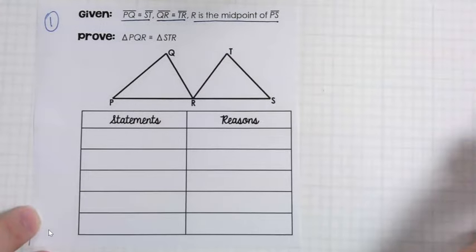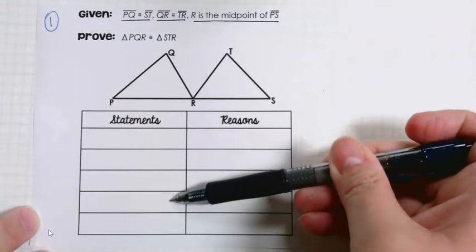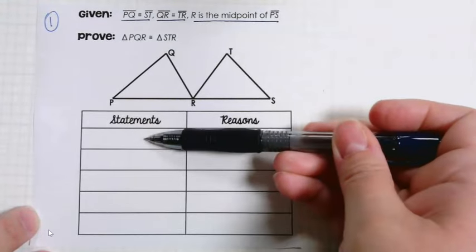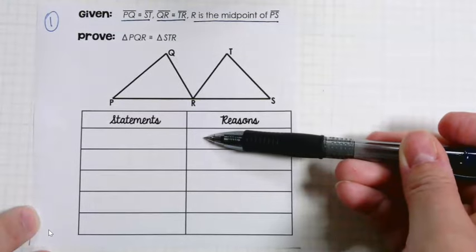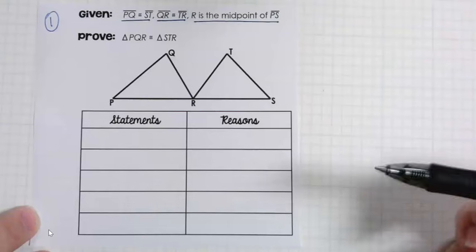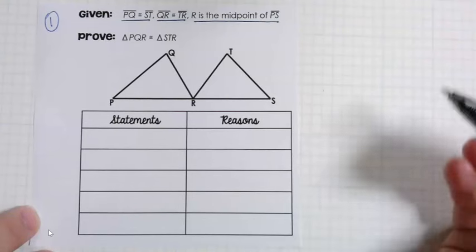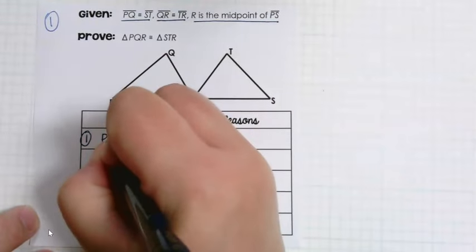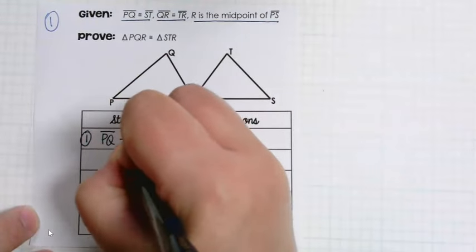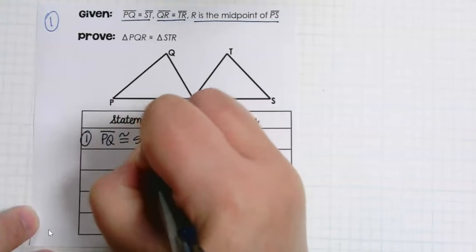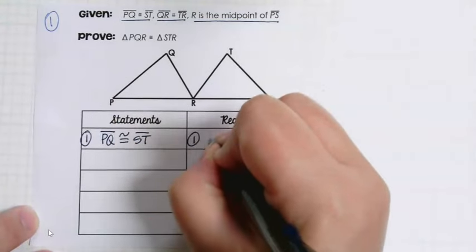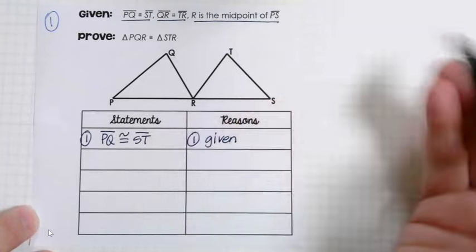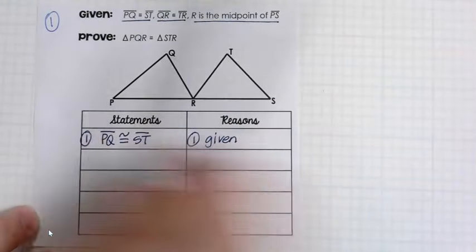Okay? If you're making up your own proof and you don't have a certain number of slots, you can dump all the given in the very first step and then say given. But based on the number of slots here, I happen to know we're going to spread it out. So I'm going to say statement number 1, and I'm going to use the first given there. I'm going to say segment PQ is congruent to segment ST. And then I'm going to say how I know that. The reason I know that is because it was given to me. It's in the given information. All right. So I'm going to check that off.